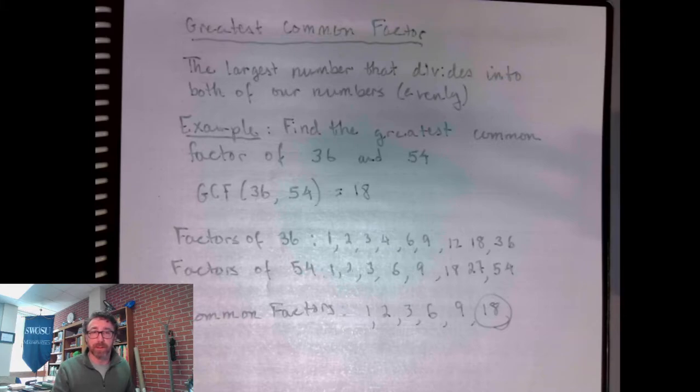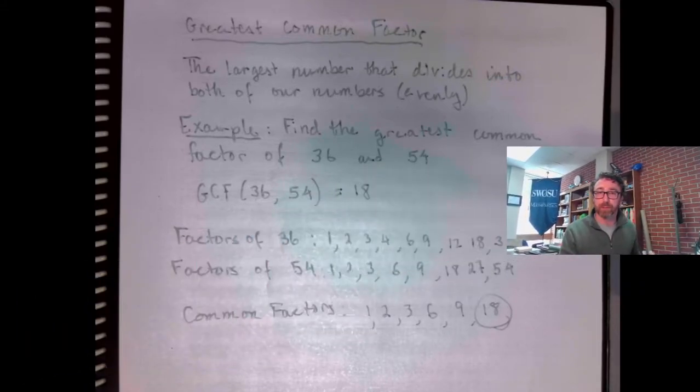Once again, I am in the way. Yoink. Let's go over there.